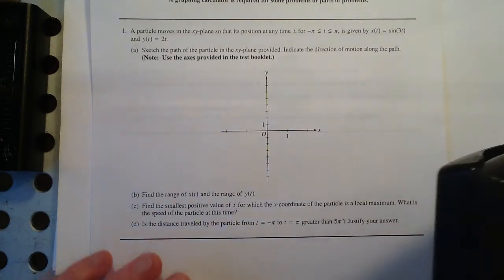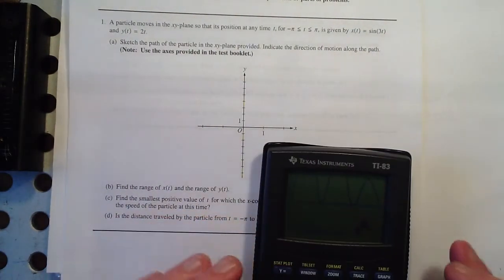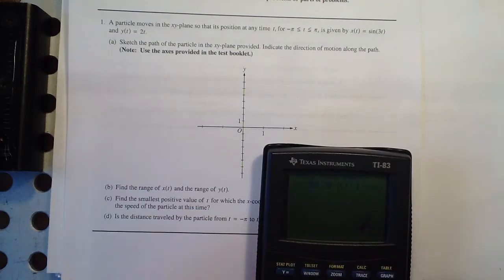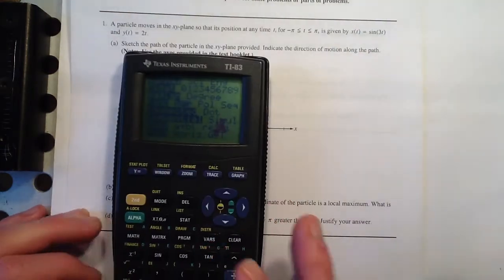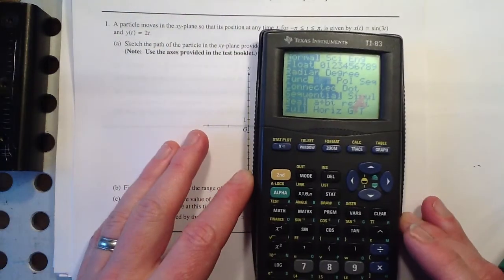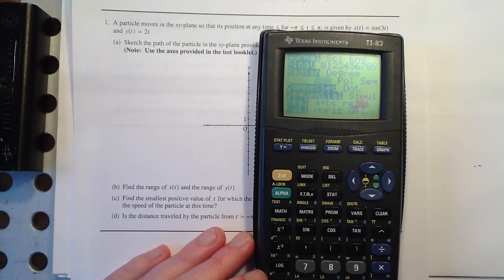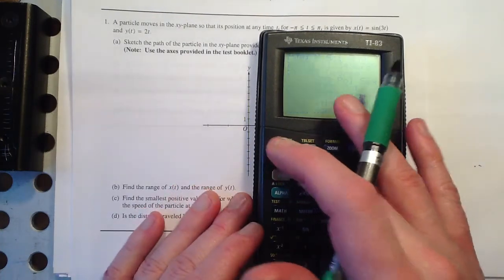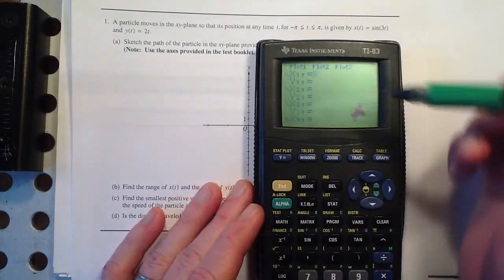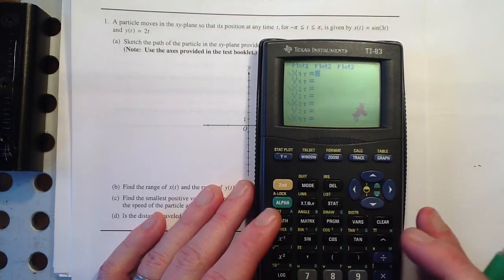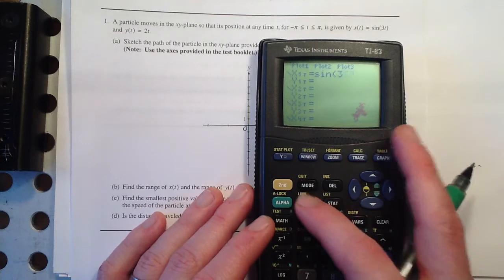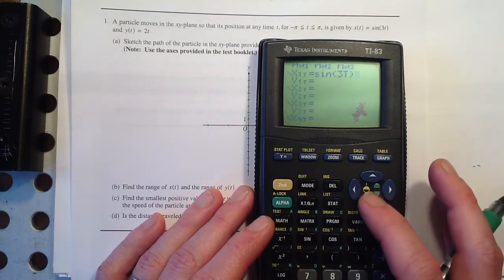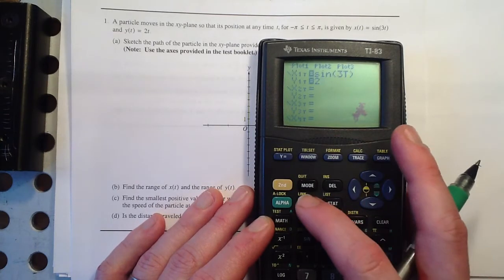All right, I'm going to go ahead and do that with my calculator. And there's quite a bit of setup here. First we have to go to mode. We want to go into parametric mode. Sorry, put that somewhere where you can see it. There, I'm in parametric mode now. And I go to y equals. And it gives me my x and my y. So x is sine of 3t, and y is 2t.